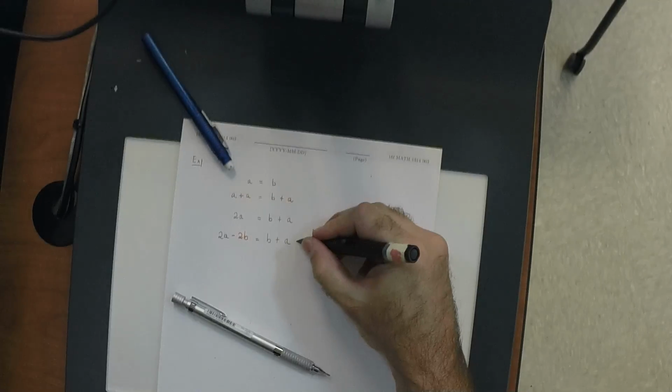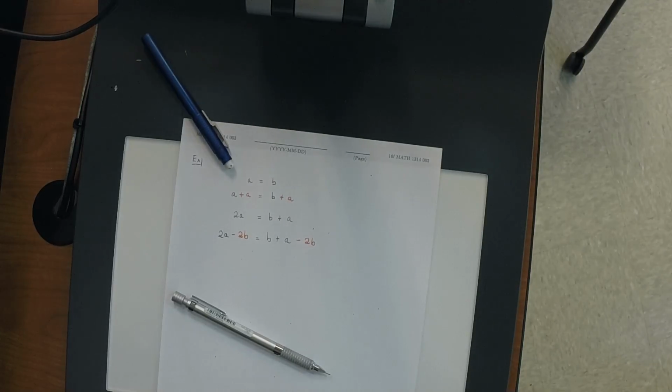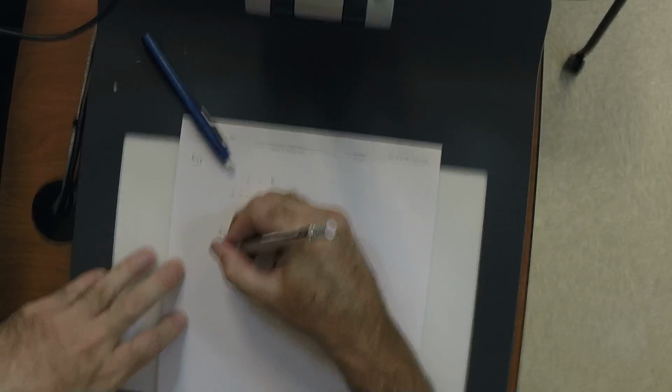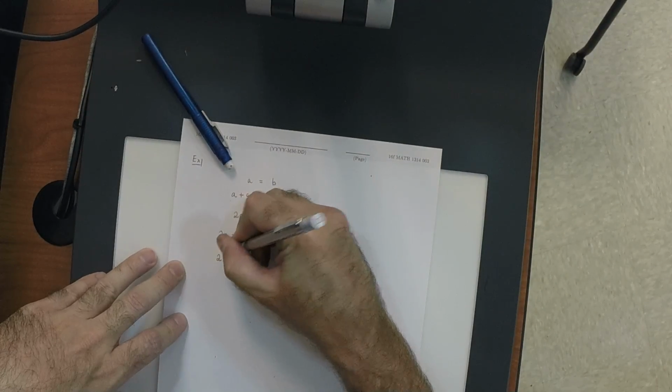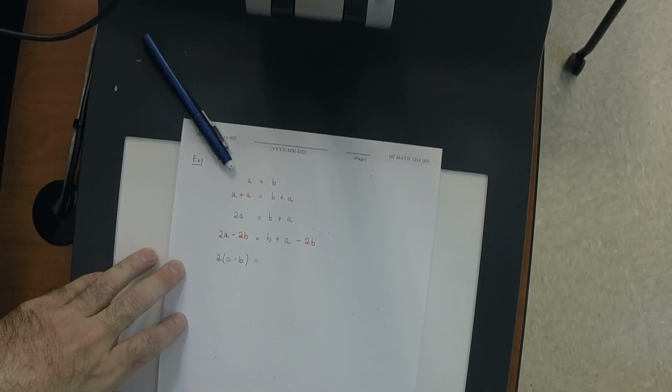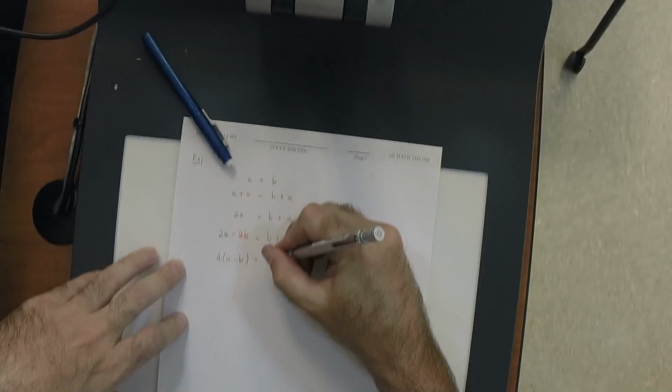Terrific. Now I'm going to simplify a little bit. Left-hand side has a common factor. What? 2. So I can factor out that 2, and then I put what in there to make it right? A minus B. Okay, and I'd like to observe that the right-hand side can be simplified a little bit because it can be collected. After collection, what is the new right-hand side? A minus B.